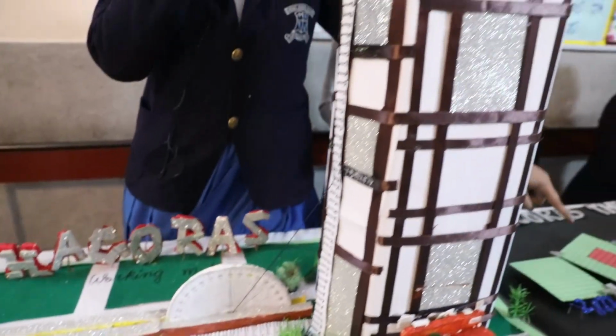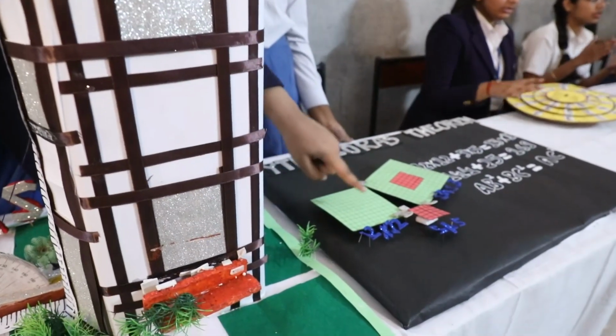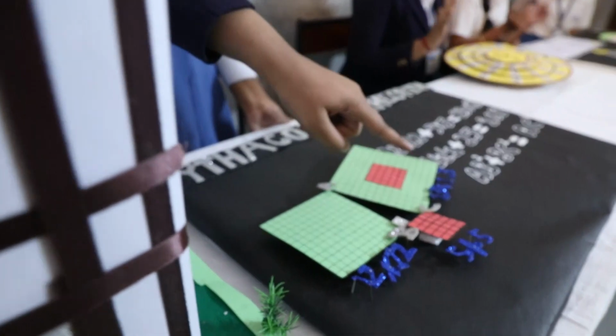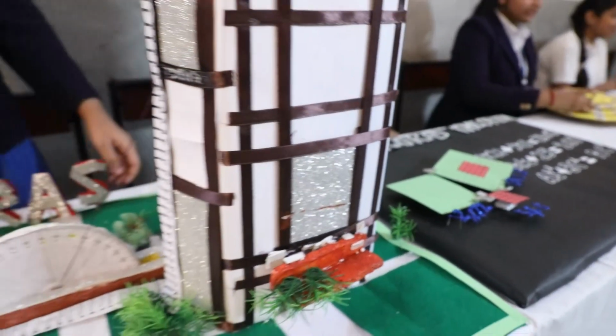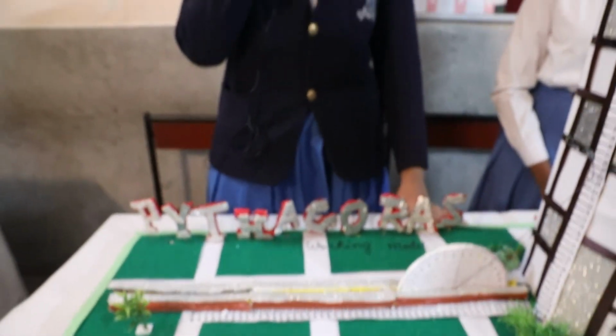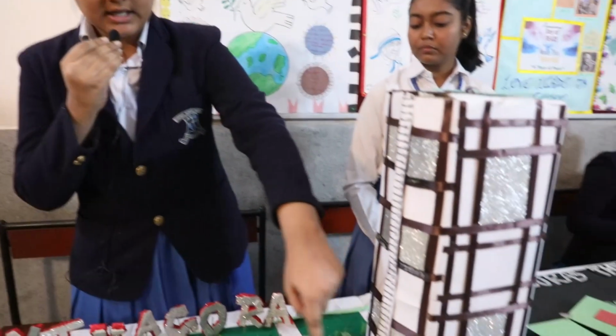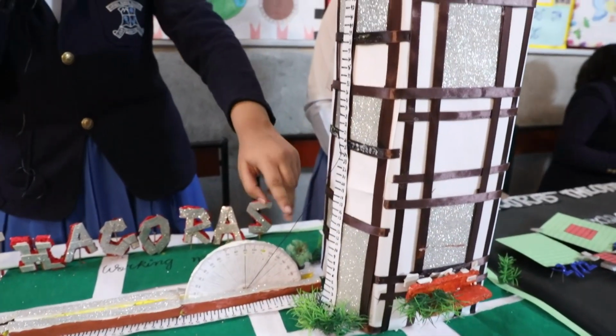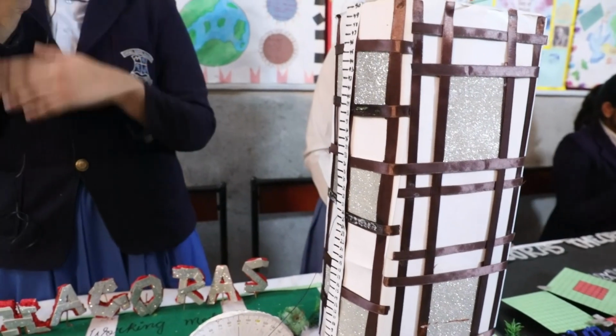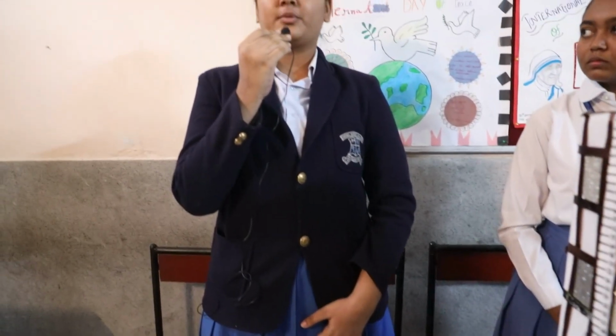If one side of a triangle is 12 and the other side is 13, the last one has to be 5. This is called a Pythagoras triplet. So here we are using a Pythagoras triplet, taking 24 as the perpendicular, 10 as the base, and we will calculate the hypotenuse. So let us see what comes as the hypotenuse. According to the formula, the hypotenuse should come to 26.